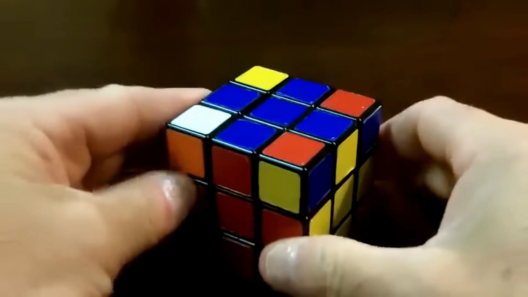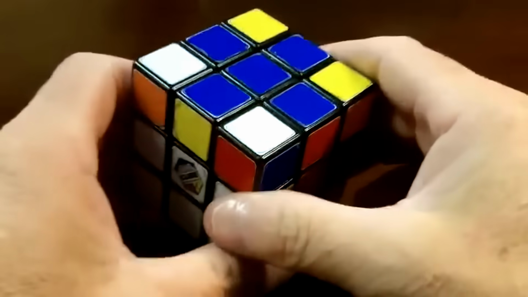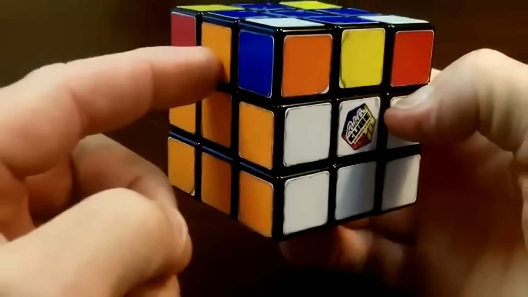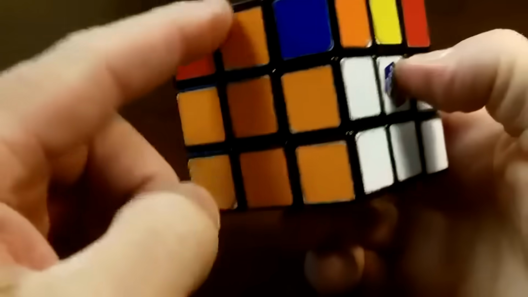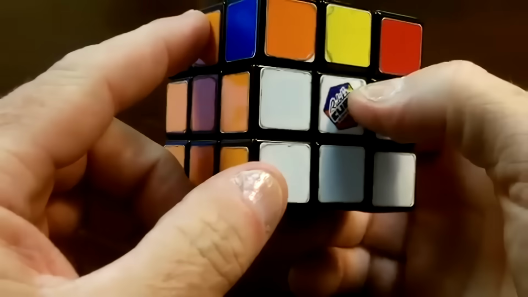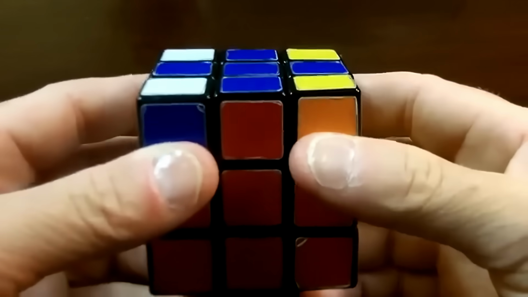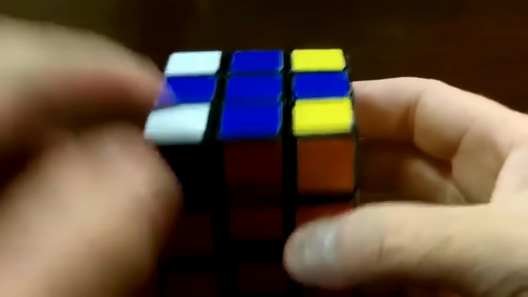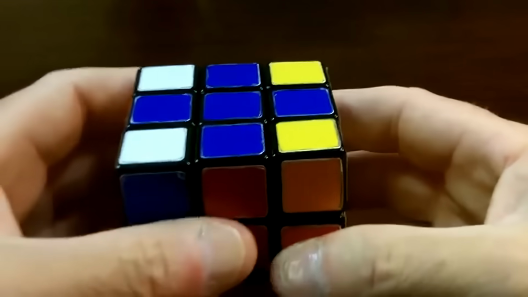Pretty cool. Occasionally you will find that the two sides that line up are on opposite sides. The red side's lined up and the orange side's lined up. When this happens, simply hold the cube so that one lined up side is the front face facing you and the other lined up side is on the back face. And do the same algorithm.